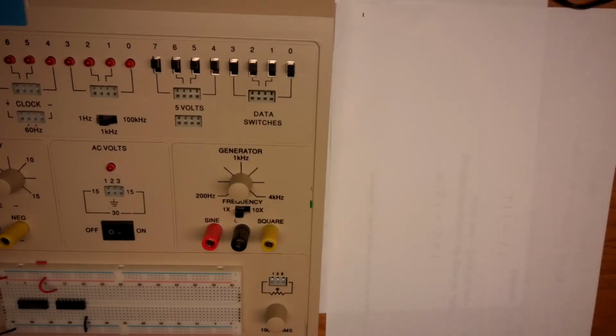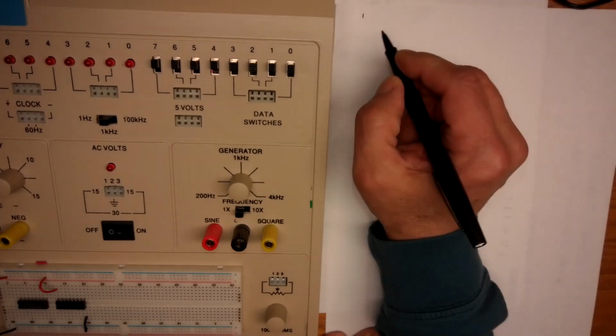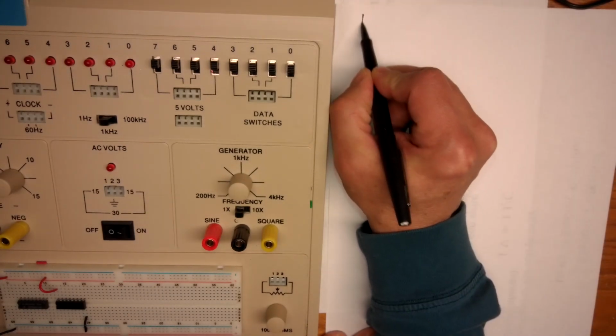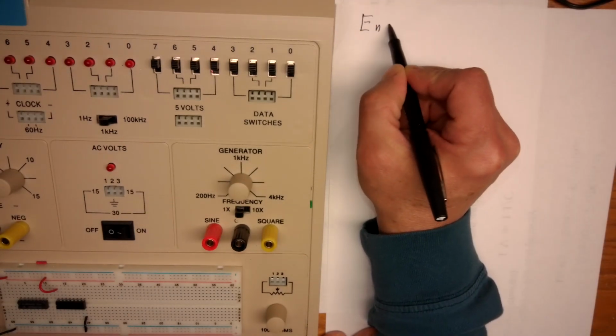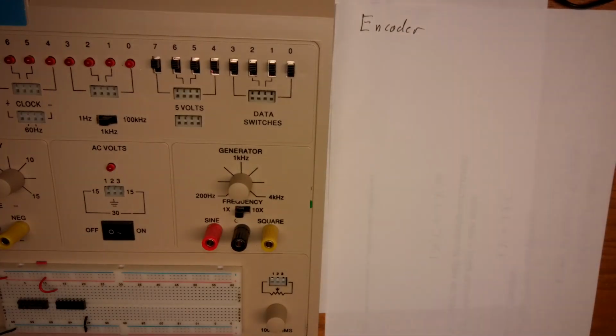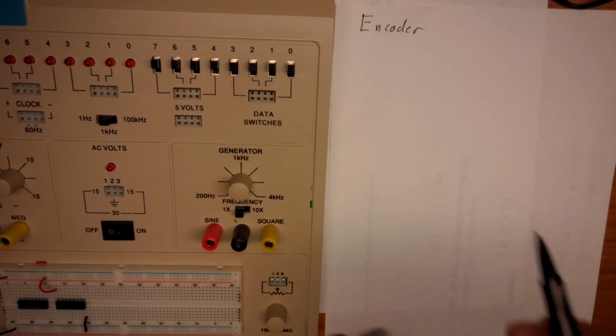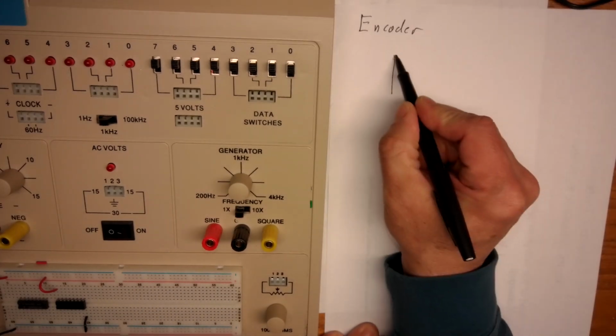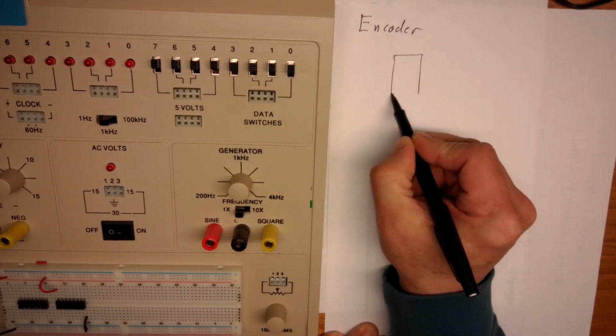We're going to talk about encoders and decoders. So an encoder is a combinational circuit that produces the binary value of the output based on what the input is. Let me just show you a box picture of what we're talking about.